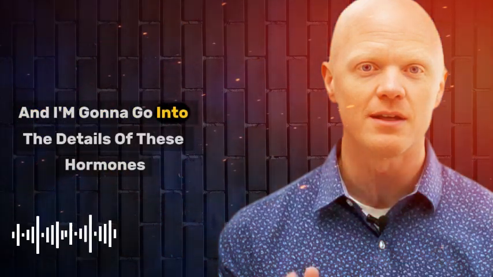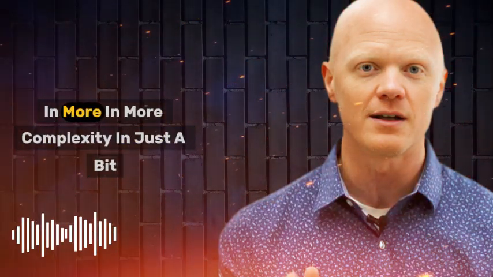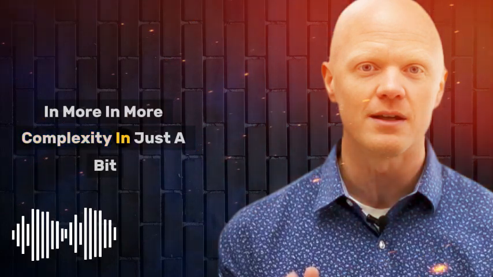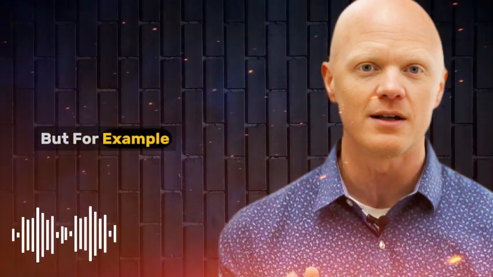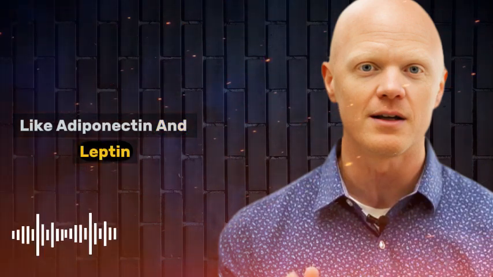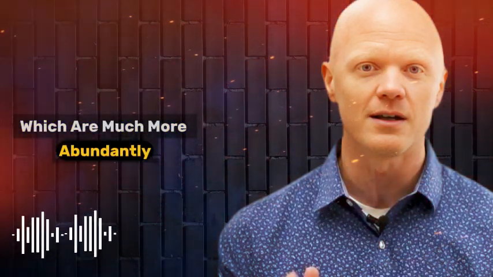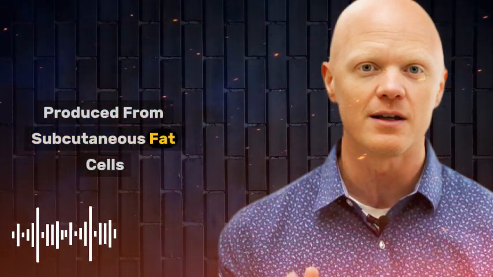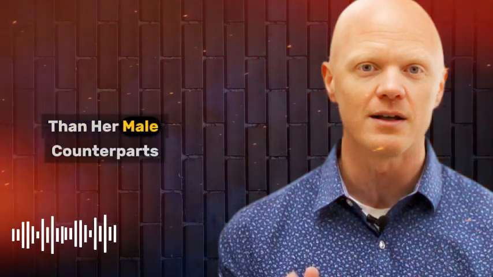I'm going to go into the details of these hormones in more complexity in just a bit. But for example, she will have higher levels of hormones like adiponectin and leptin, which are much more abundantly produced from subcutaneous fat cells than her male counterparts.